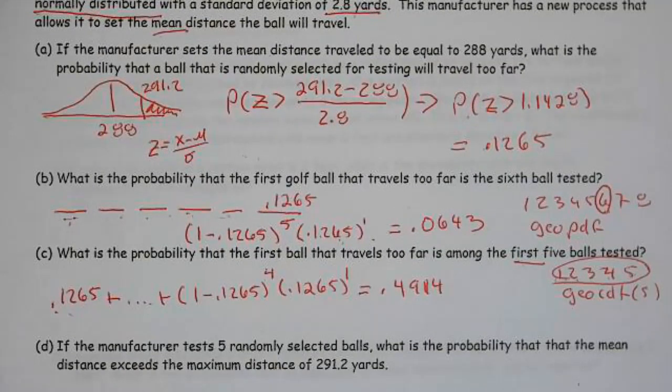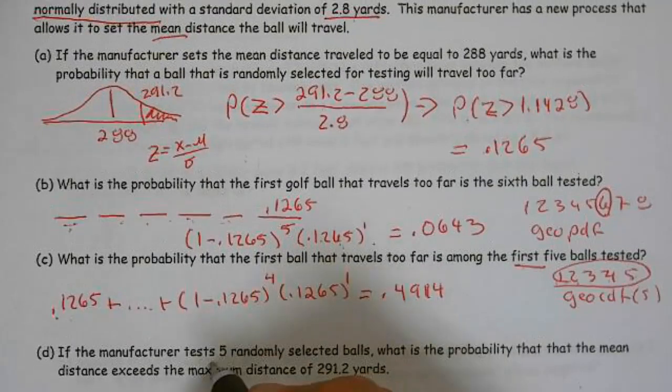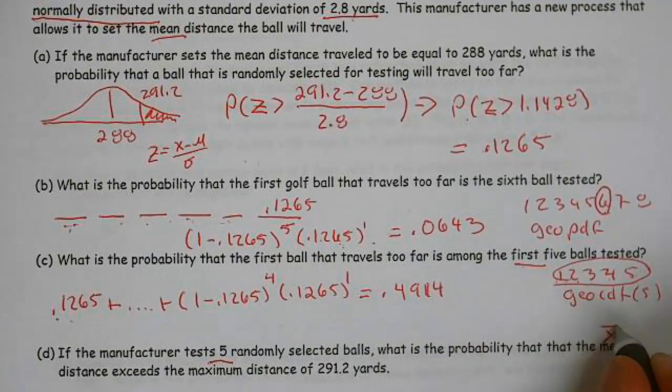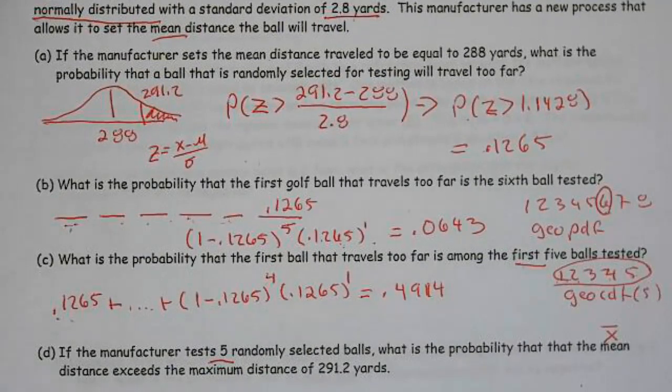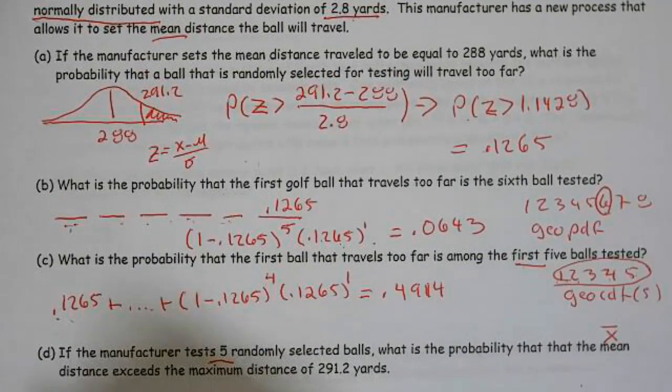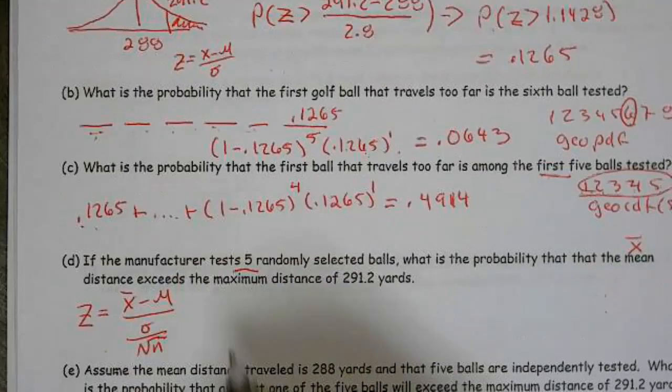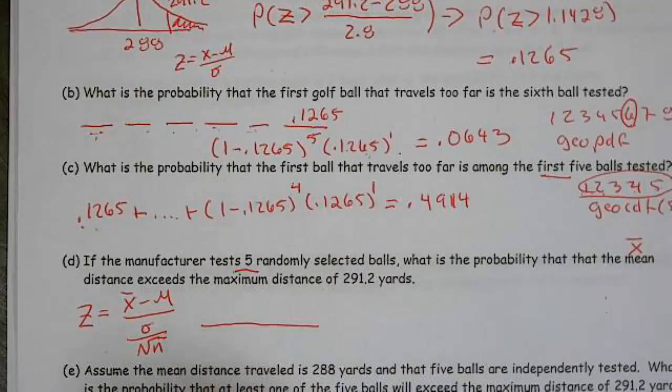So the next one, if the manufacturer tests 5 randomly selected balls, so now we're testing a specific number. What is the probability the mean distance exceeds the maximum distance of 291? So they're asking us about the mean. So that means they're asking me about X bar. So that clues me in that I'm using this formula, Z equals X bar minus mu over sigma divided by the square root of N. So we swap formulas.